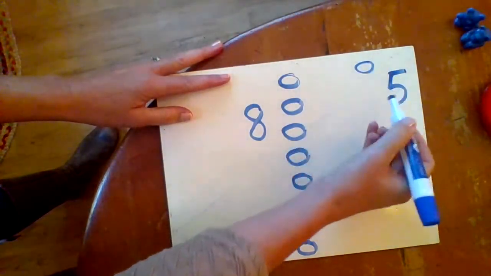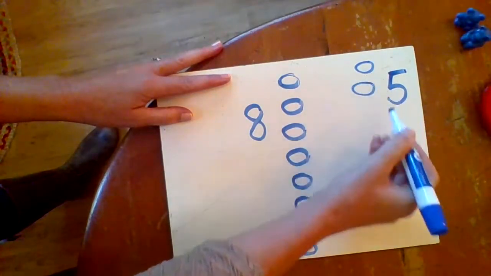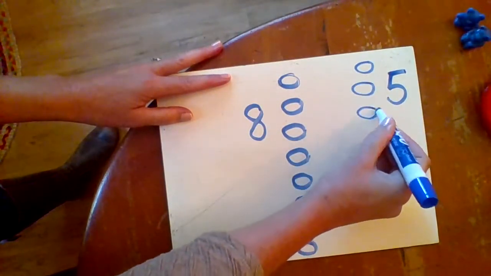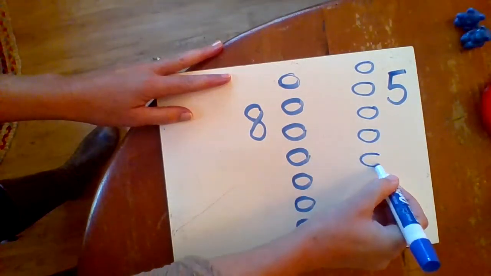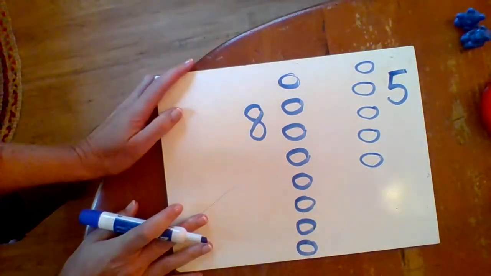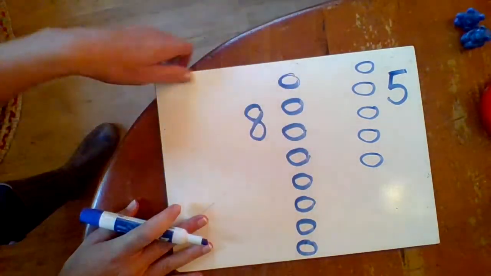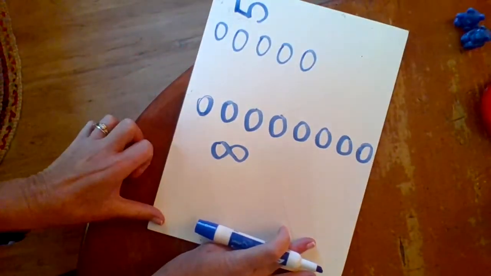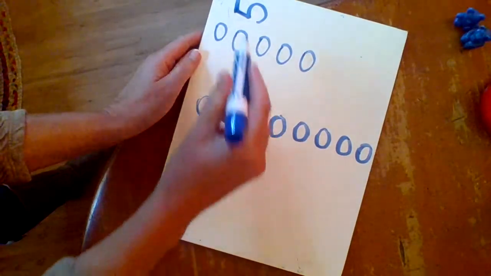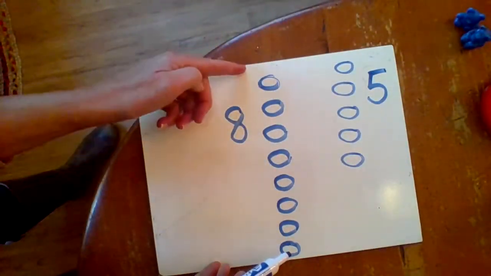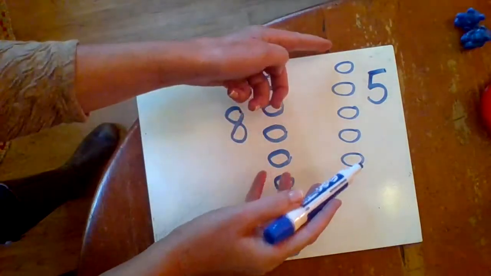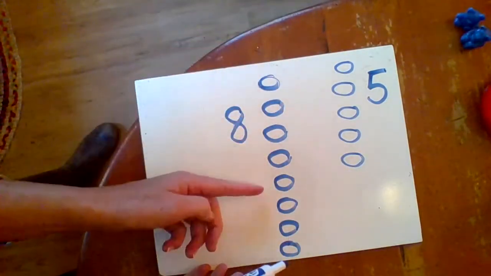1, 2, 3, 4, 5. Now when I look at my rows, I could even turn them sideways. It helps me to see which one is more. 8 is definitely more than 5. You can see that just with your eye.